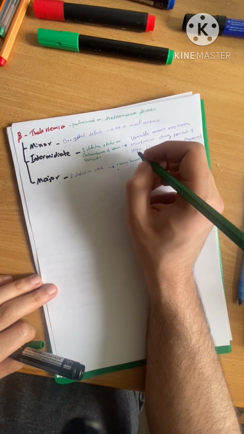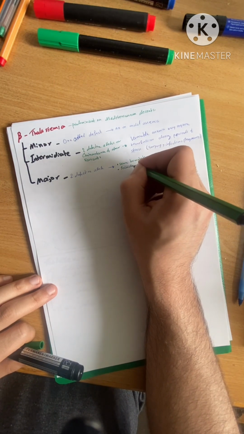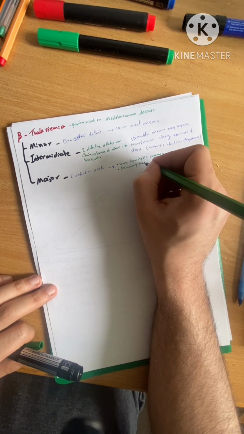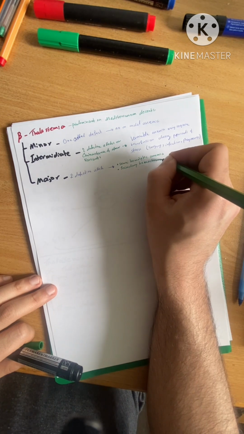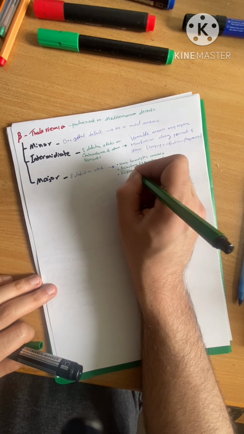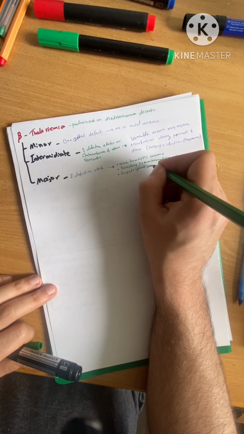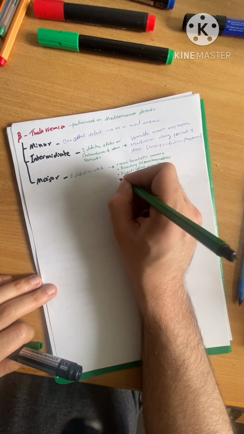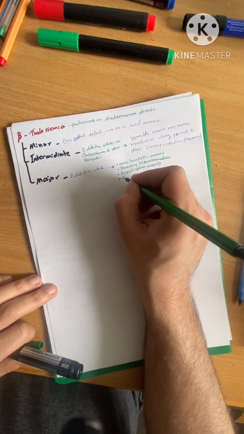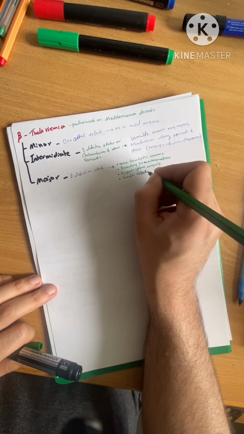Second one will be secondary hemochromatosis, hepatosplenomegaly, growth retardation.